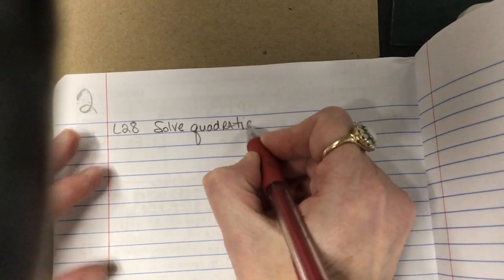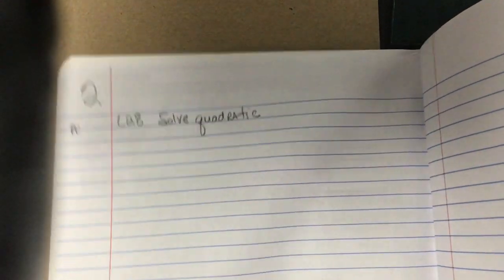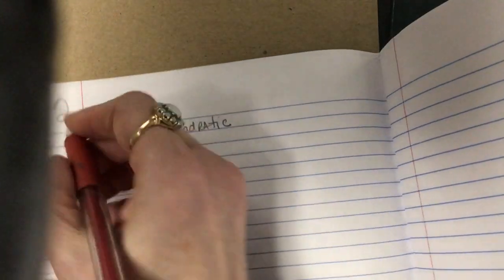I'll abbreviate this some when I get over to page 60. I didn't put the pages. It's 66, 67.